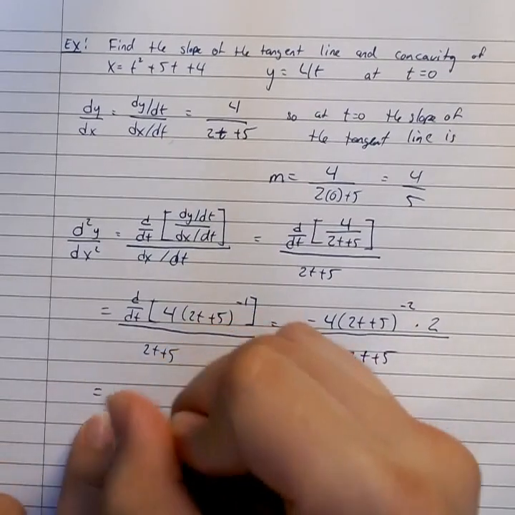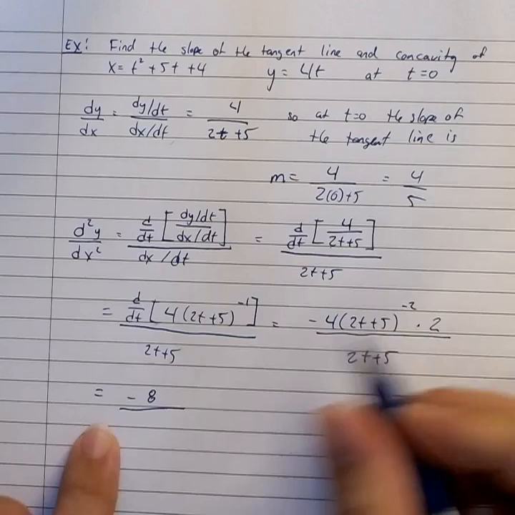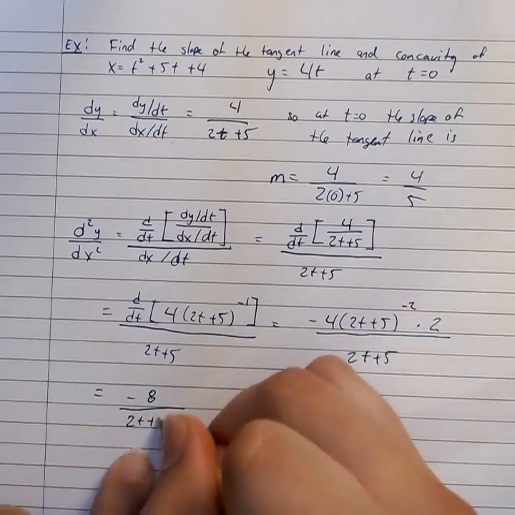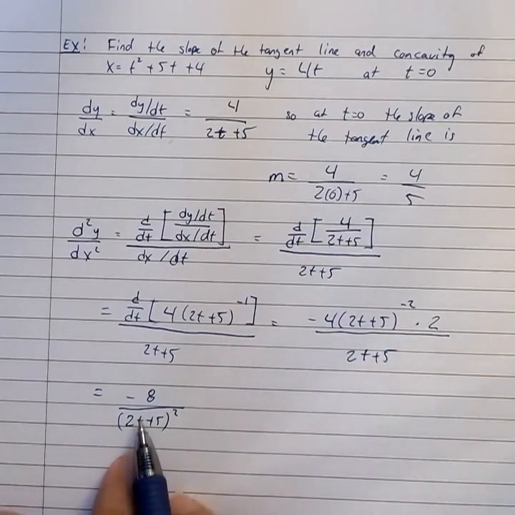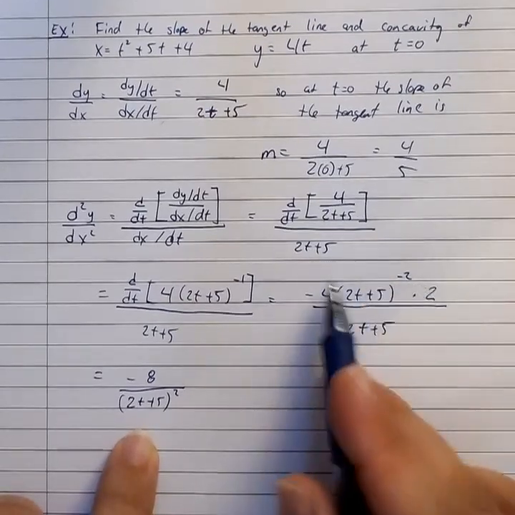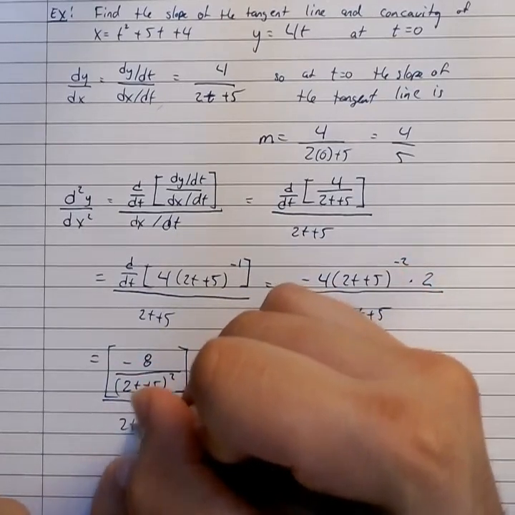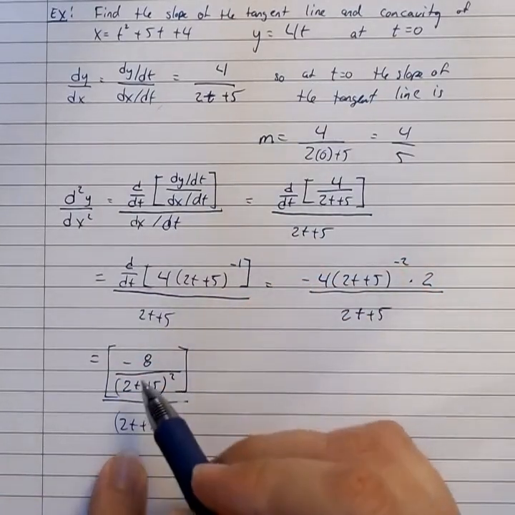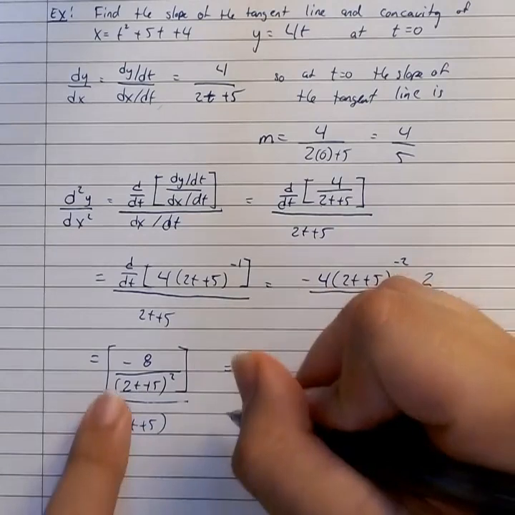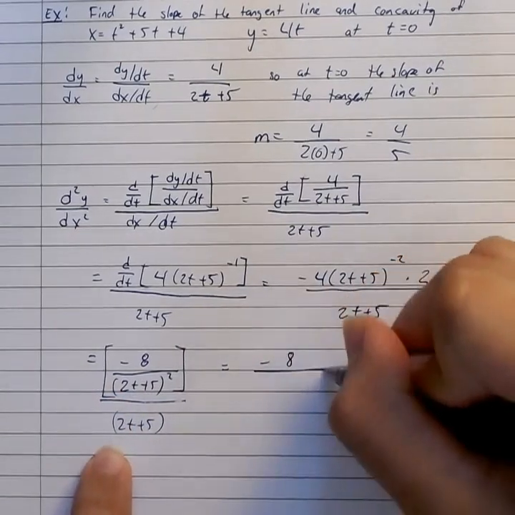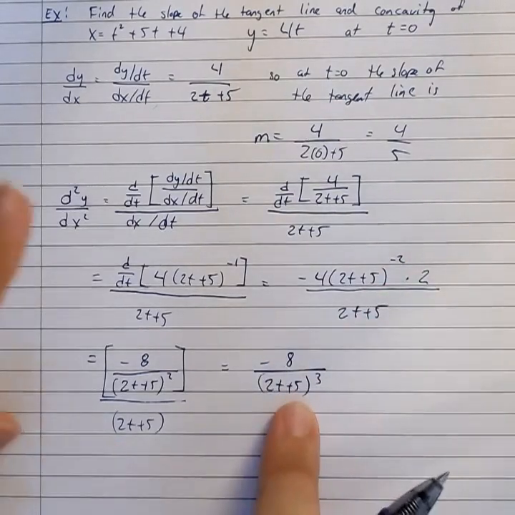We can now write that as minus 4 times 2. We can write that as minus 8 over 2t plus 5 squared. All right, that's your 8. This has got a negative power, so it brings it down to the denominator. And now that is over 2t plus 5. But now negative 8 over 2t plus 5 squared divided by another 2t plus 5, we can simply merge those denominators to give us negative 8 over 2t plus 5 to the third. And that is our second derivative.